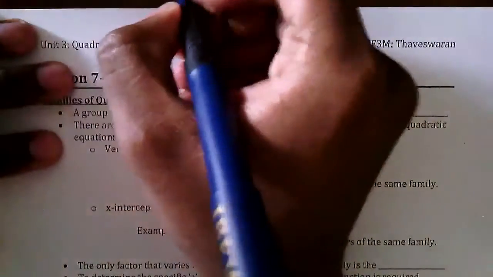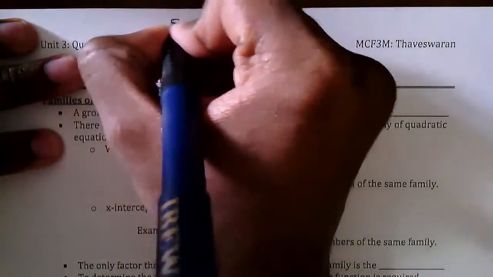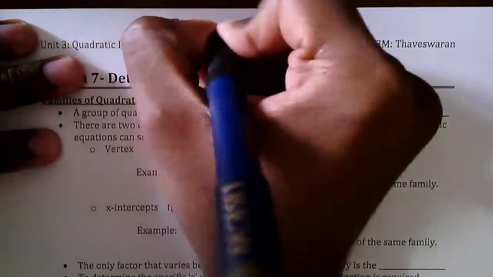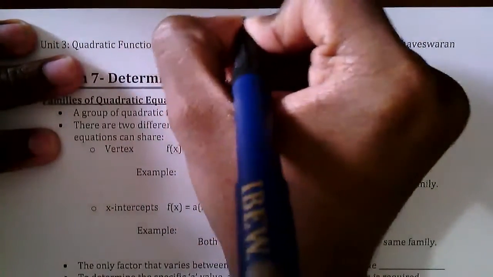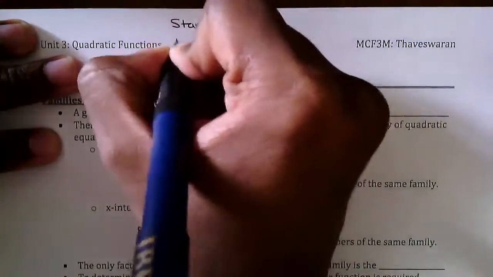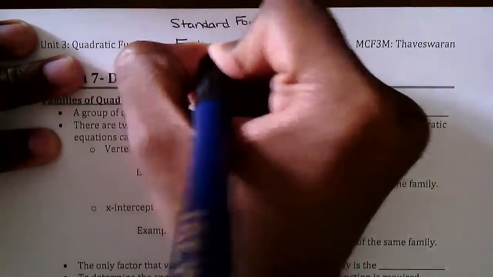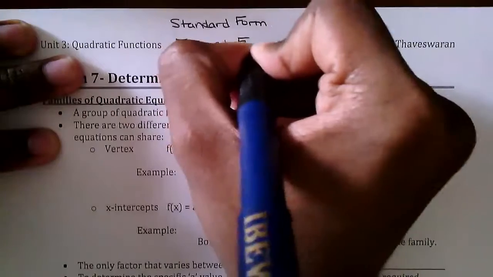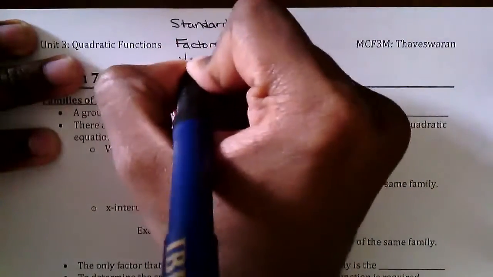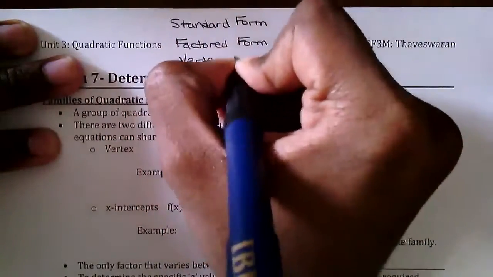for parabolas. So we have standard form, we have factored form, and we have vertex form.